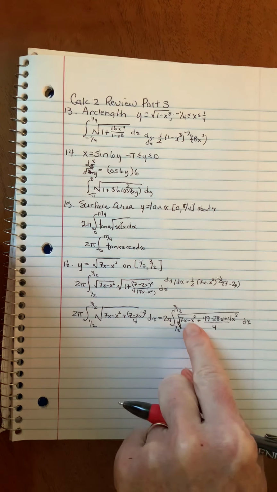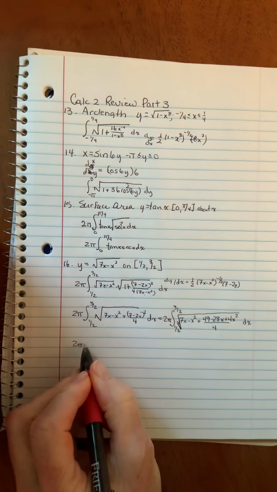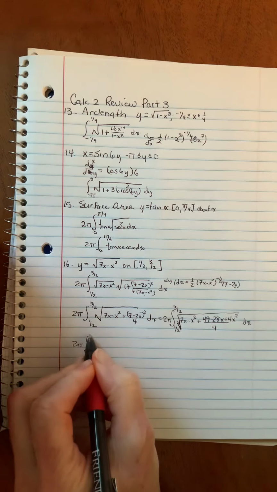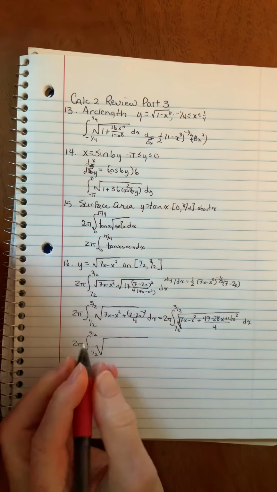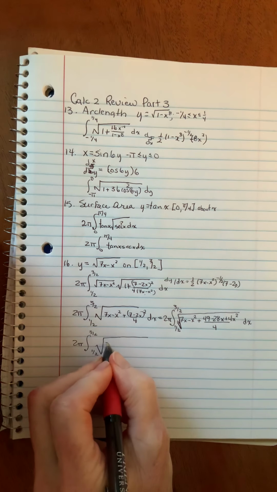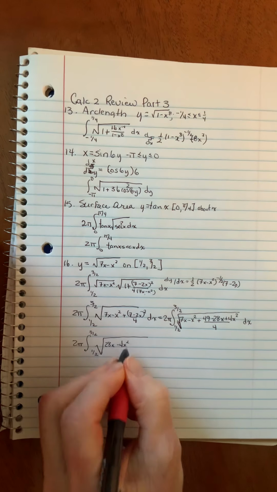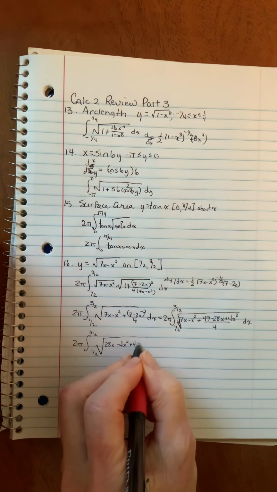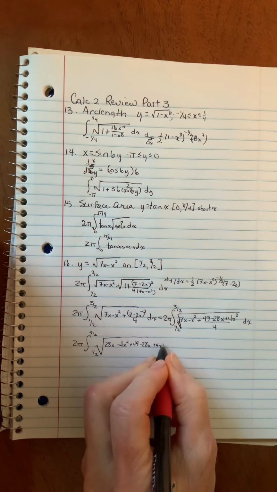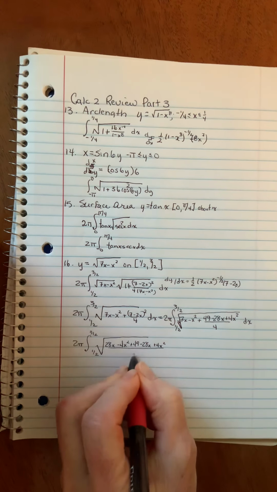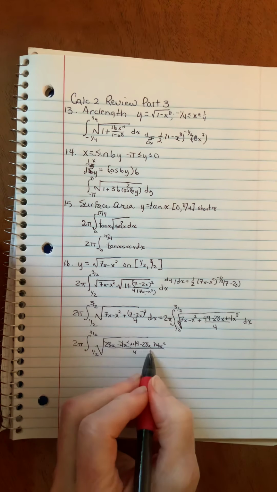So if I get a common denominator and put things together, I've got 2 pi, an integral from 1/2 to 3/2, and then this square root going. 4 times 7 is 28x minus 4x squared, and then here plus 49 minus 28x plus 4x squared, all over 4. Look at this. That drops out. That drops out.